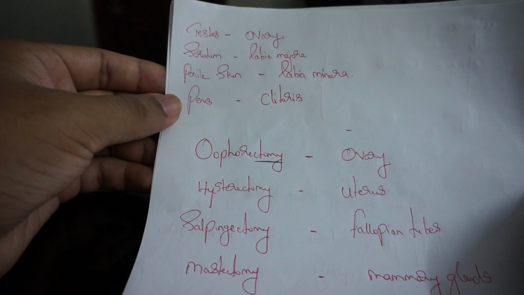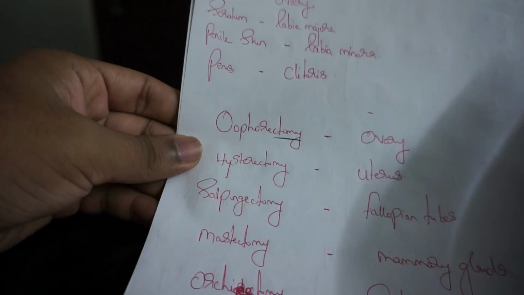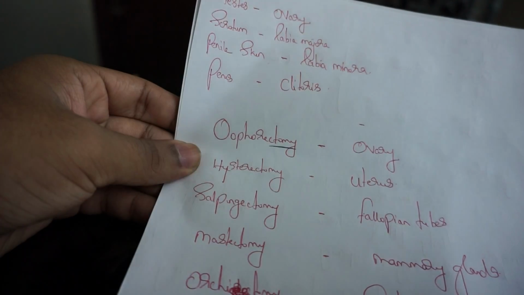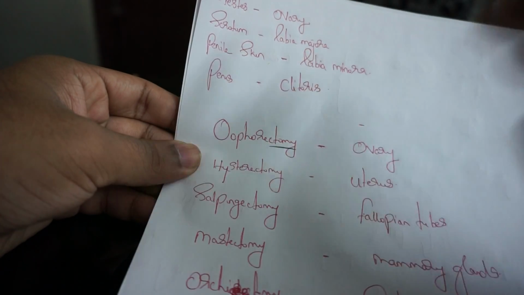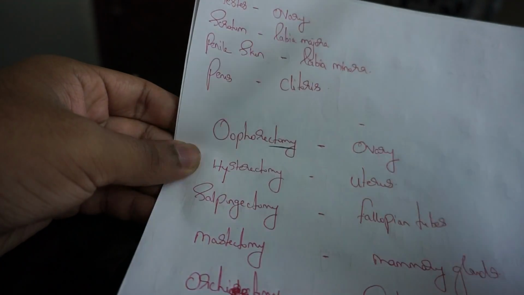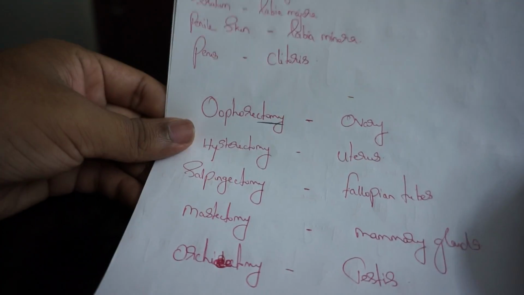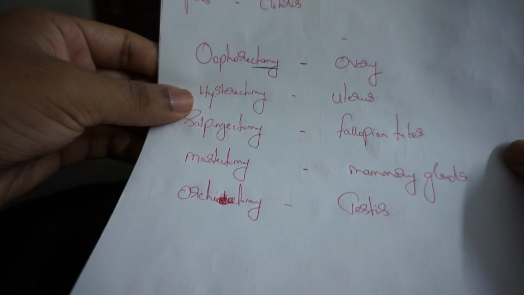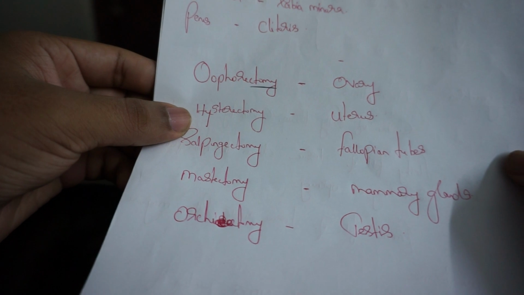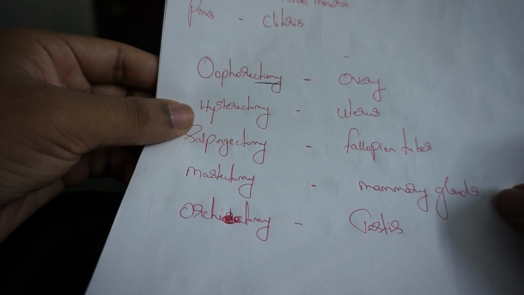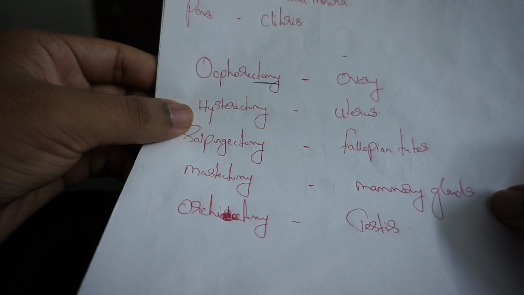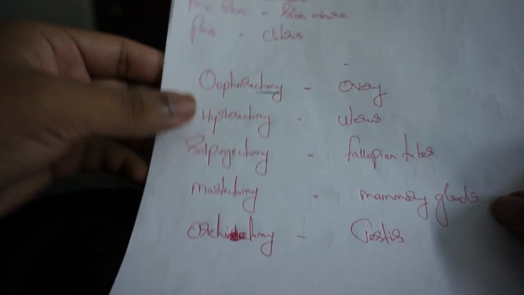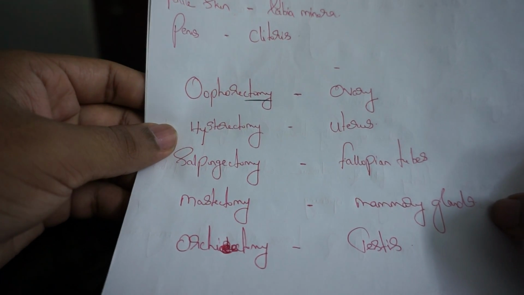Now coming to some important surgeries done to the reproductive tract. The name of a surgery which removes something usually ends with ectomy. Just remember that so that you can attempt a lot of questions. Removal of ovary is known as oophorectomy. Removal of uterus is called hysterectomy. Removal of fallopian tubes is called salpingectomy. Removal of mammary glands is called mastectomy. And removal of testis is called orchidectomy. There are so many other ectomies, such as penectomy and prostatectomy, where the name suggests what it does.